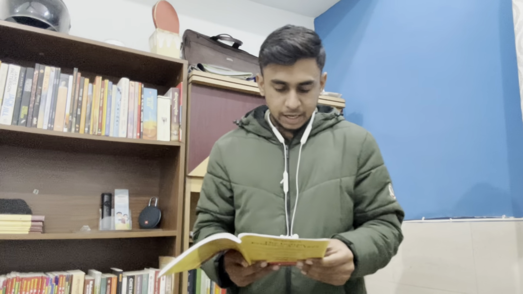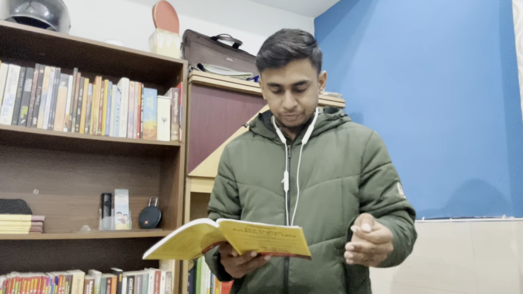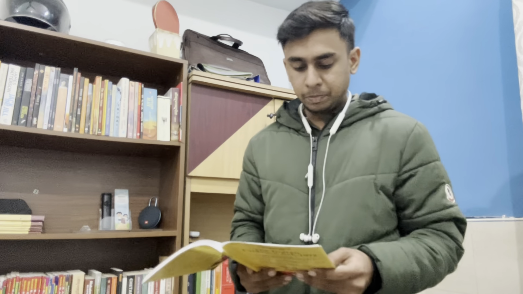Section 22, when oral admissions as to contents of document are relevant. Section 22A, when oral admission as to contents of electronic records are relevant. Section 23, admissions in civil cases when relevant. Section 24, confession caused by inducement, threat or promise when irrelevant in criminal proceeding. Section 25, confession to police officer not to be proved.